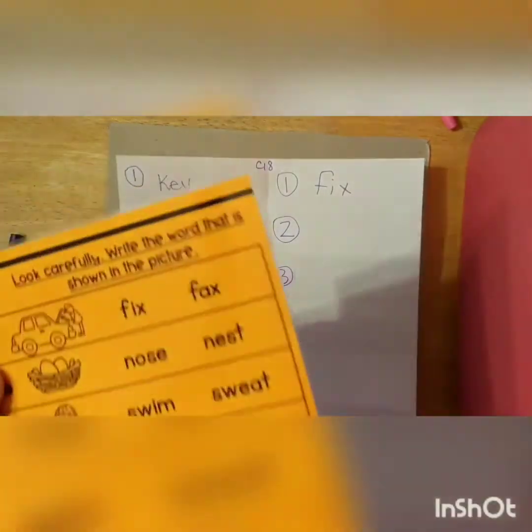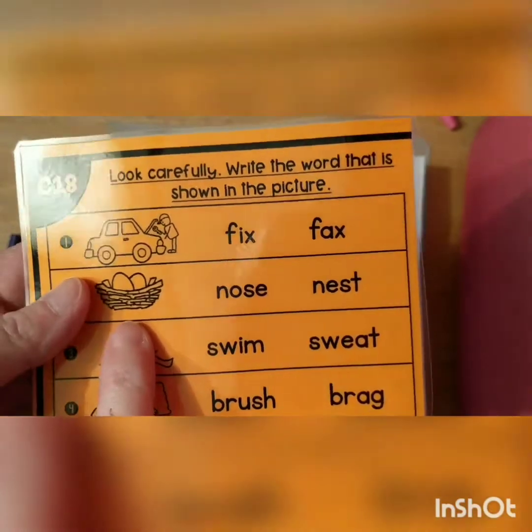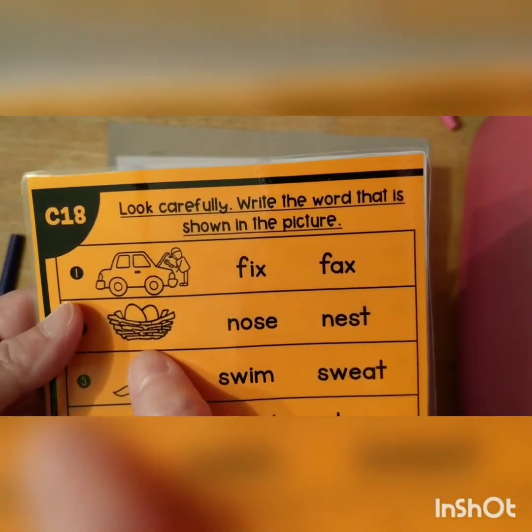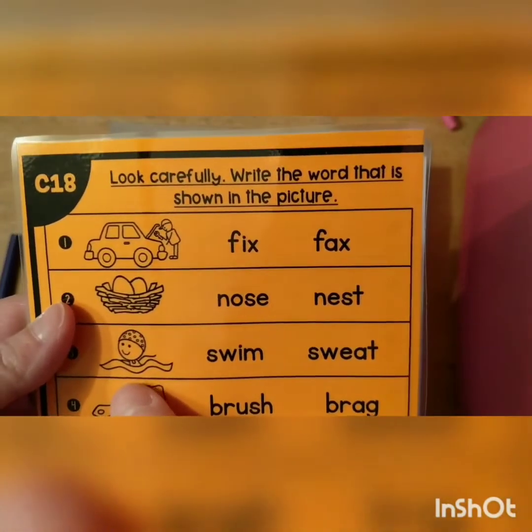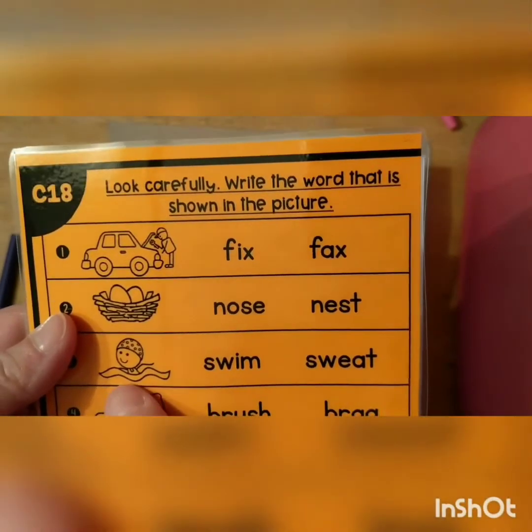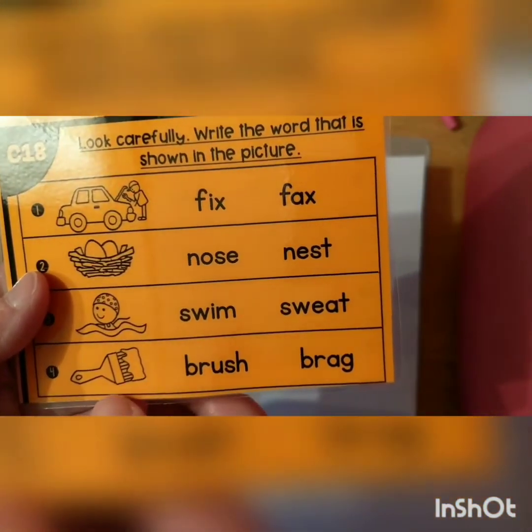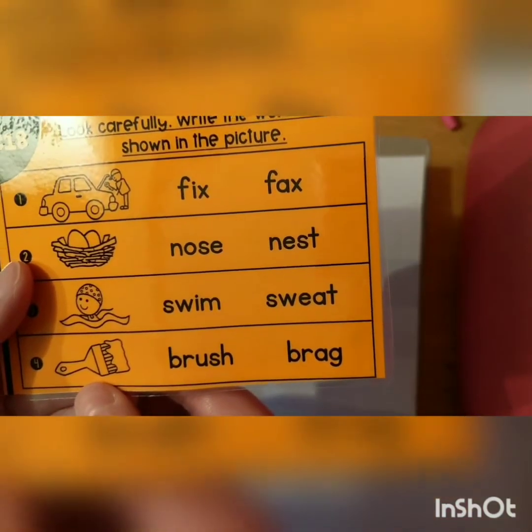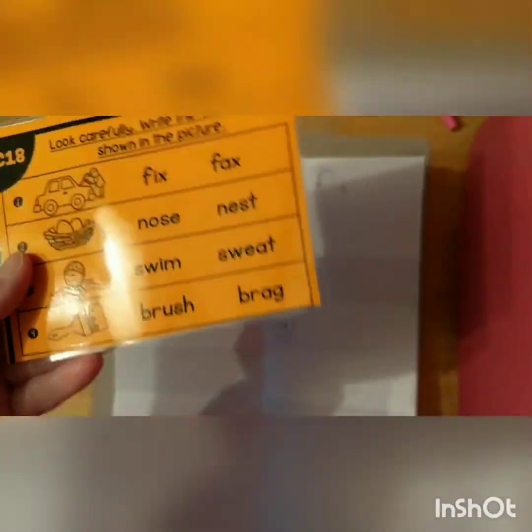Right? Now you're going to do the rest of them. I'll go through them with you, and you write them on your paper. Nest. Which word do you think that it is? If you need to, you can pause the video and write your word. I'm going to go on to the next word. Swim. These two words both start with sw, but you need to find swim. And brush. Which word do you hear? Brush. Again, if you need to pause the video, go ahead. I'm going to get our other card up here, because we're going to do 2 cards today.